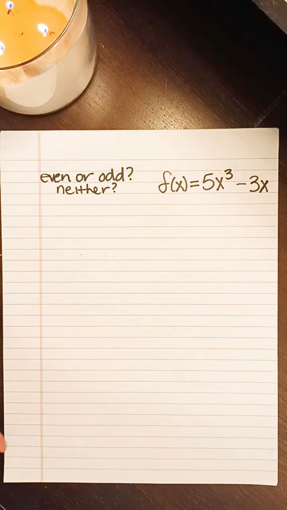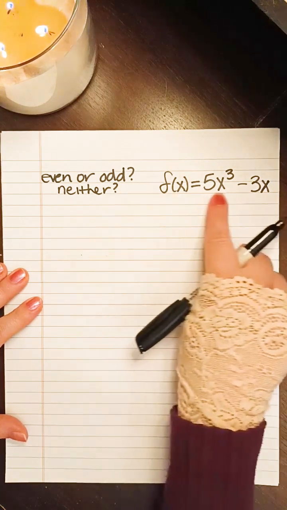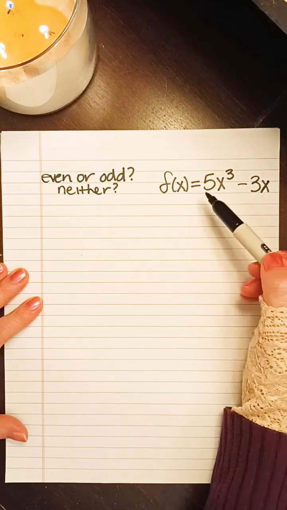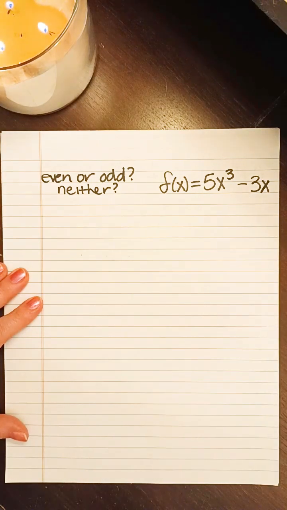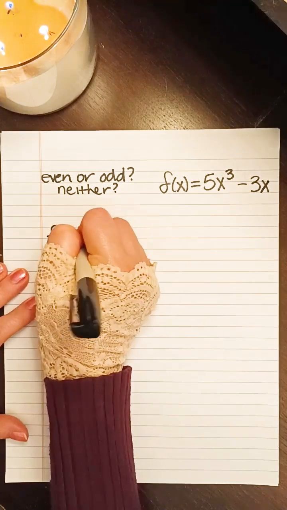Hello everyone, in this video I'm going to show you how to determine whether a function is even, odd, or neither. So the first thing you want to do is find f of negative x. Here we have f of x equals 5x cubed minus 3x, and we need to determine whether this function is even, odd, or neither.